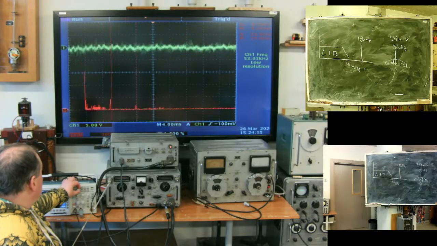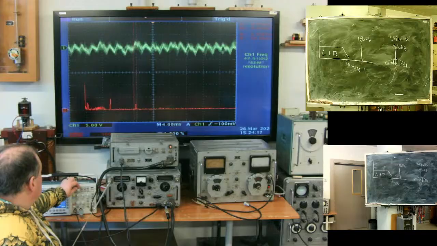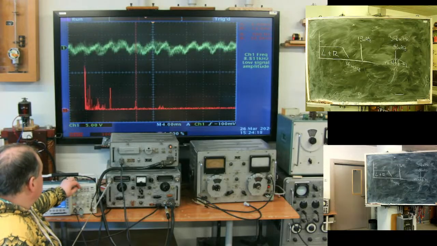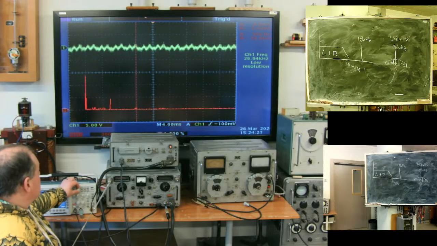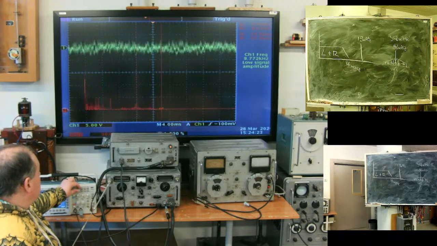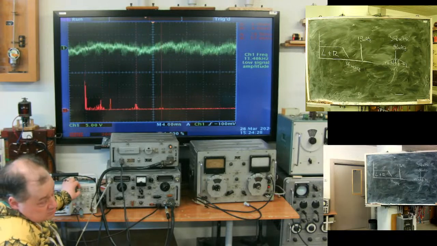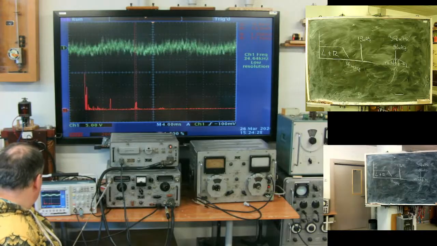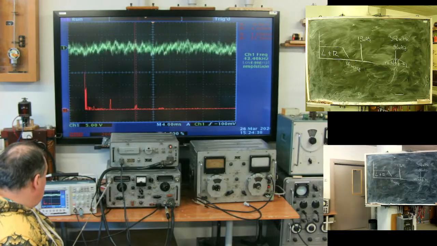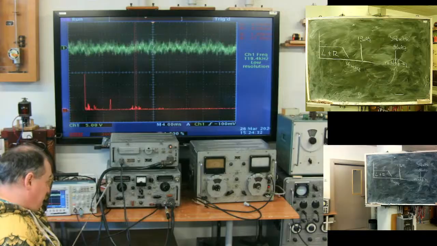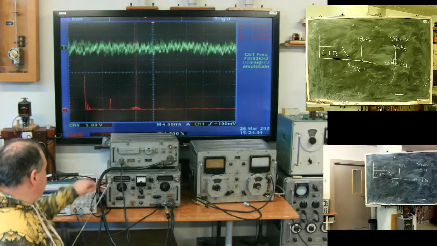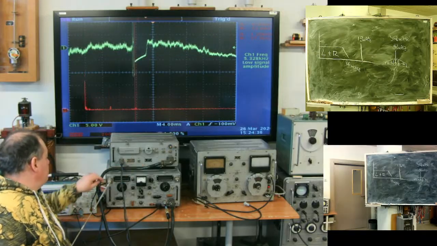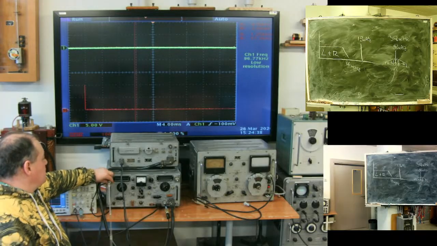Mono sound, pilot tone, difference track for stereo sound, and RDS data. So much. Okay. Switch my receiver off.